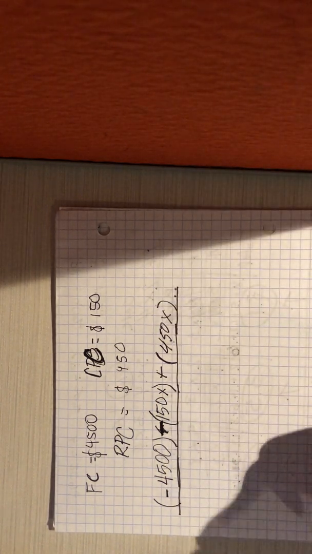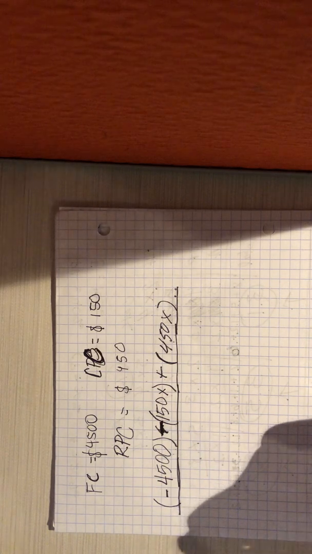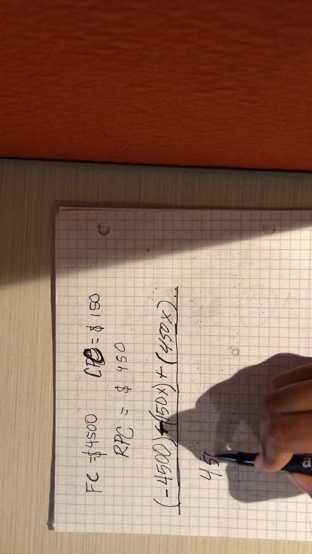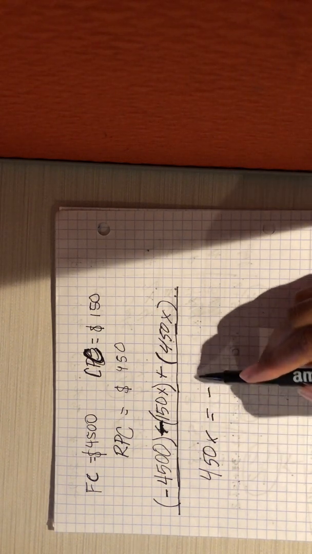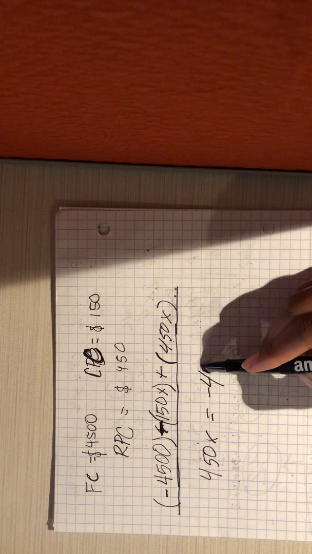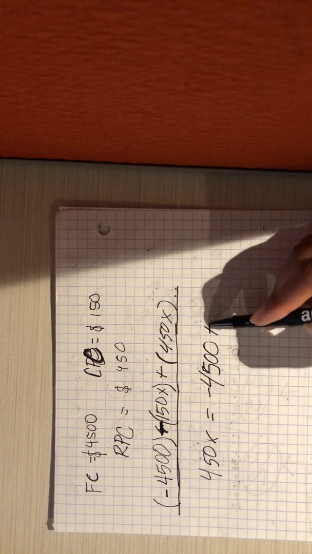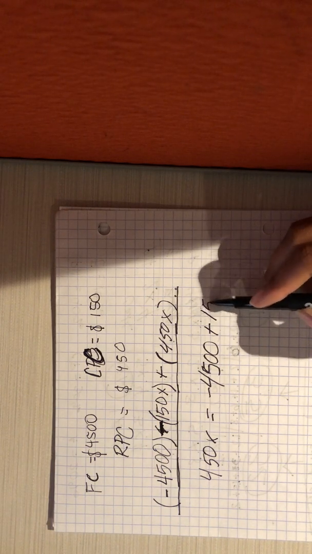So what is the point at which 450x will equal our fixed cost?